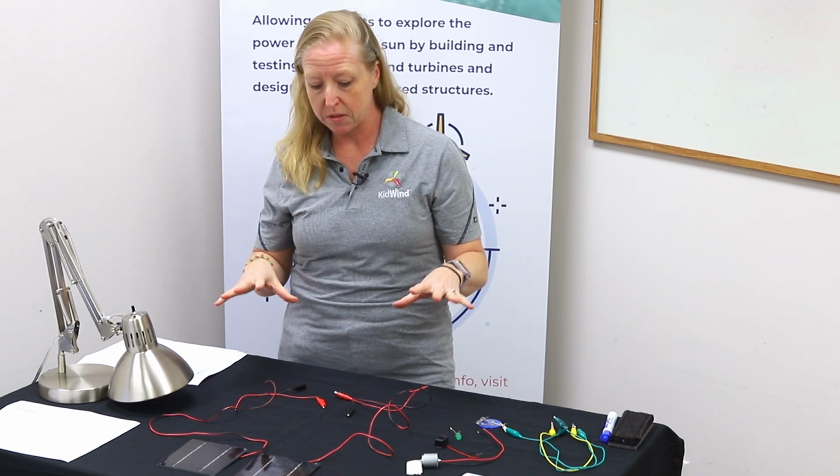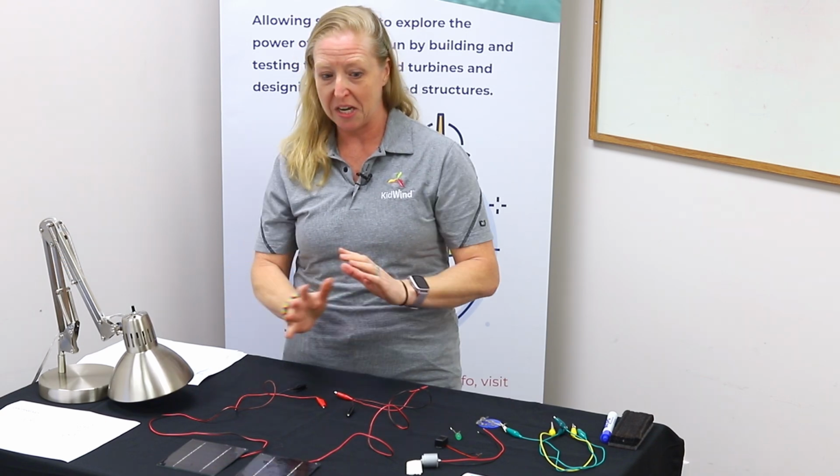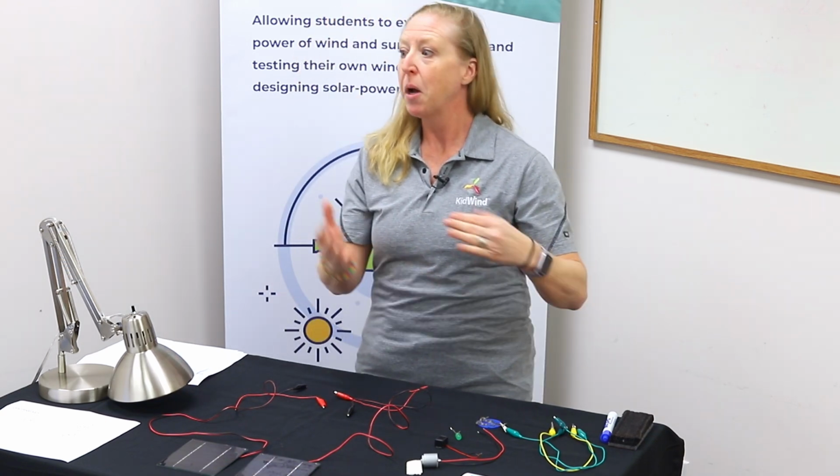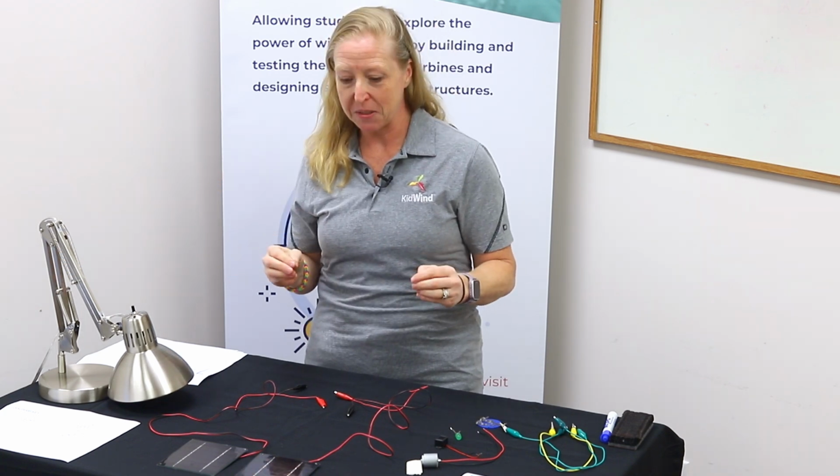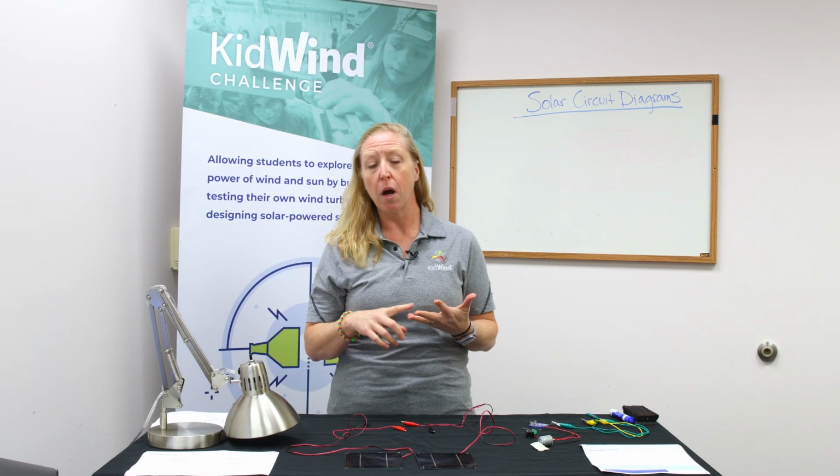It is important to be able to take a solar circuit and interpret it on paper because in the challenge, the idea is that you shouldn't be able to see the wires. So this is a very important piece of the competition. We're going to go through some basic circuits. We'll get a little bit more complex in the circuits.